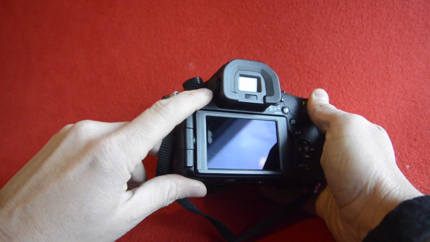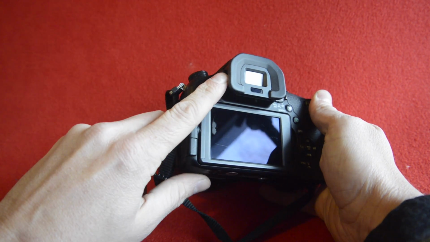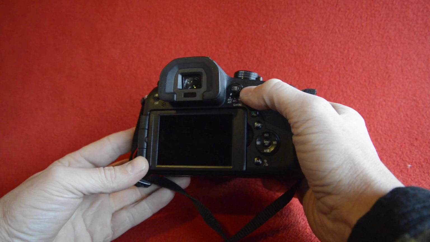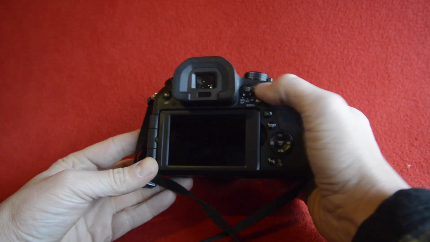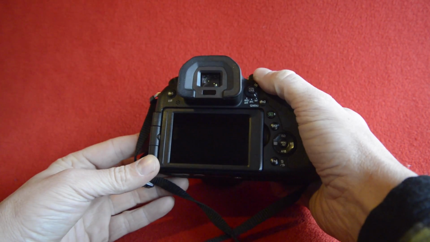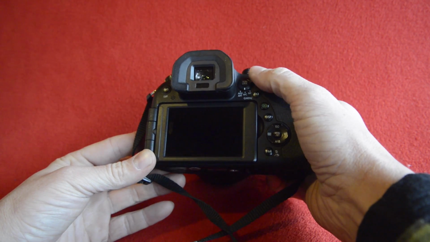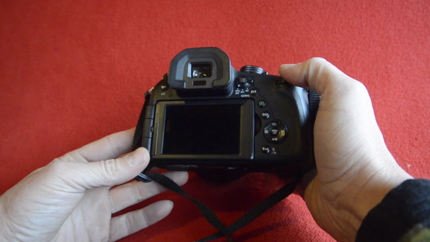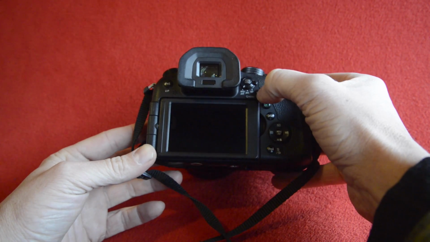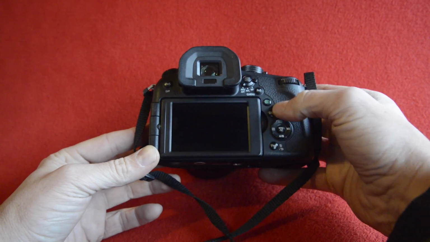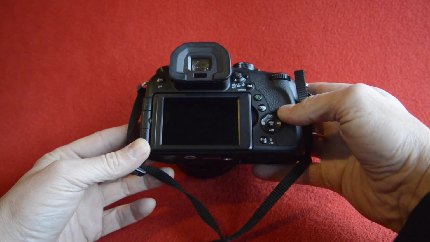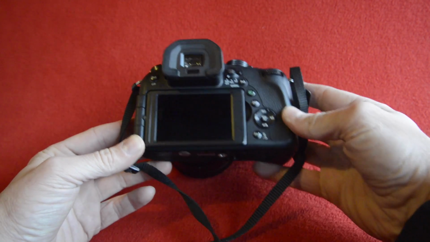We have a function 5 button here, diopter adjustment for the viewfinder, our viewfinder. Here we have an autofocus, auto exposure lock button, and then we have our autofocus mode, whether we're in manual focus, autofocus continuous, or autofocus servo. This is our function 3 button, also our Q menu button. This is our image review or playback button. This adjusts our display. And then we have a number of functions on this D-pad.